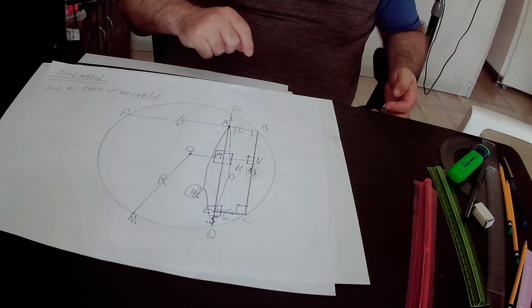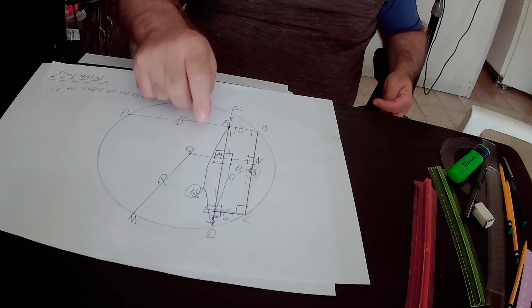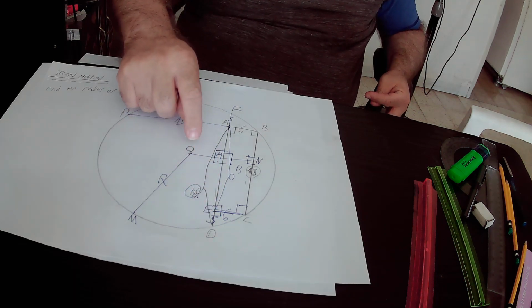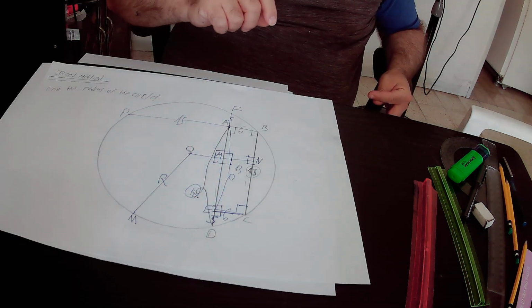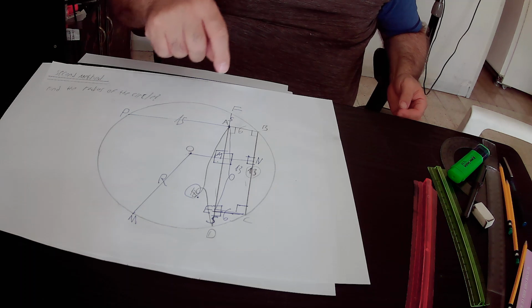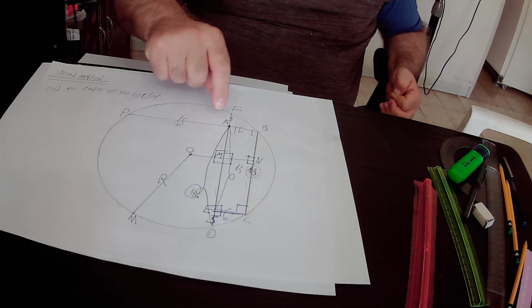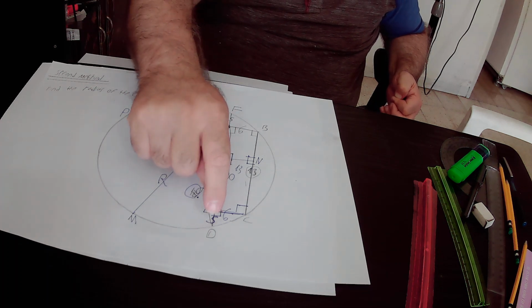Therefore, we can implement here rule number 2. Because line segment OM is perpendicular to chord FD, we can implement rule number 2. According to rule number 2, the perpendicular OM that exists from the center of the circle bisects chord FD.